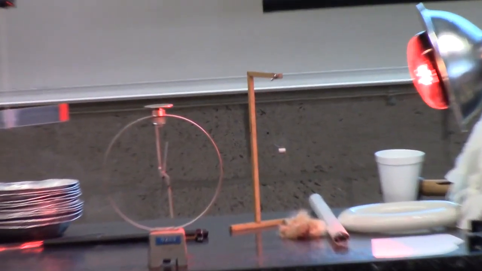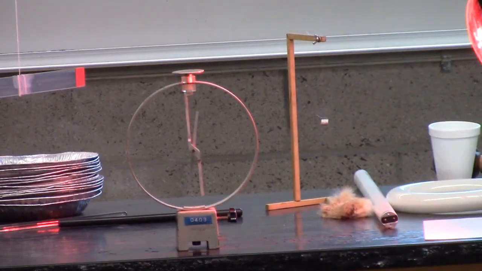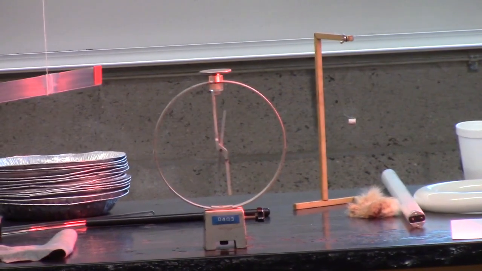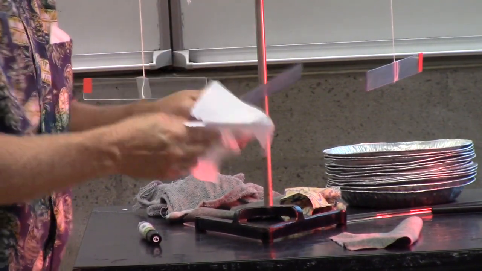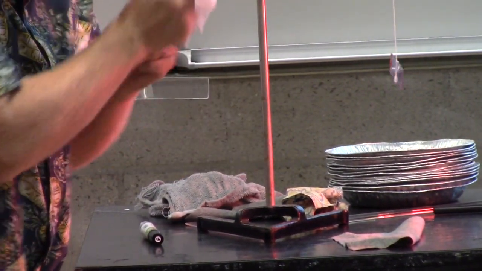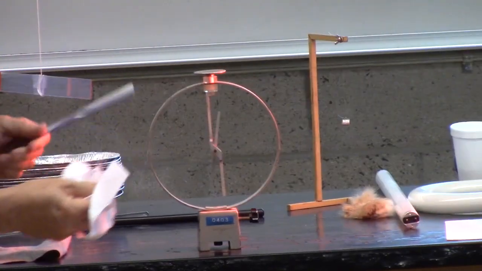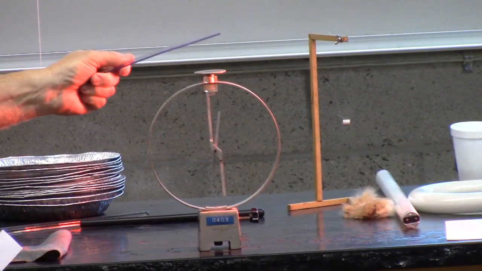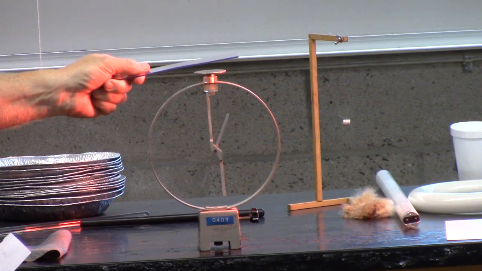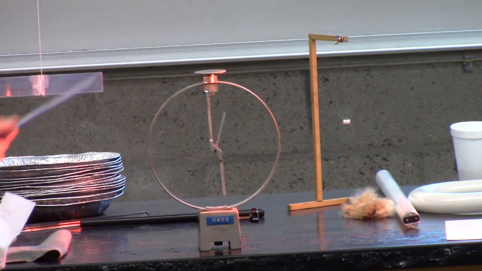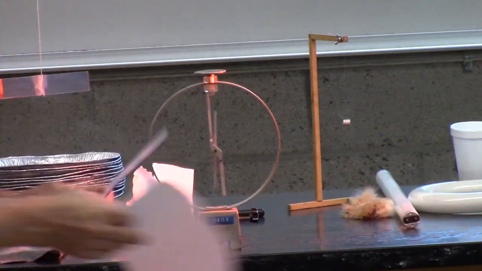So, if I get this right, I can hear it crackle. Okay, so I bring it close, and sure enough, the movable one moves out.